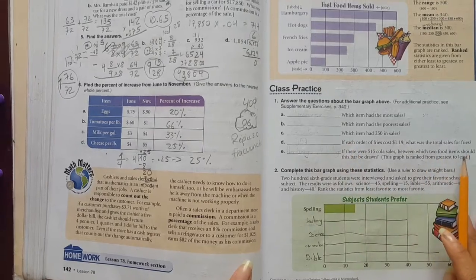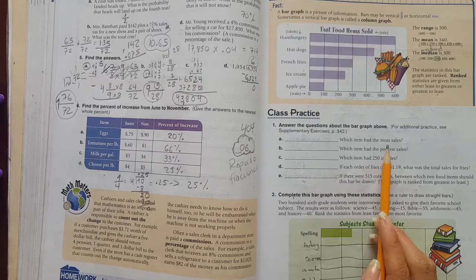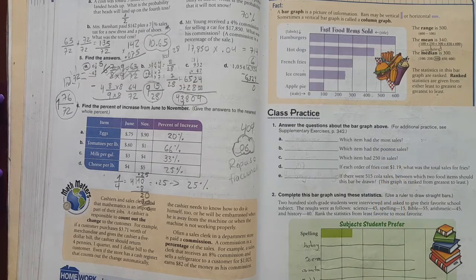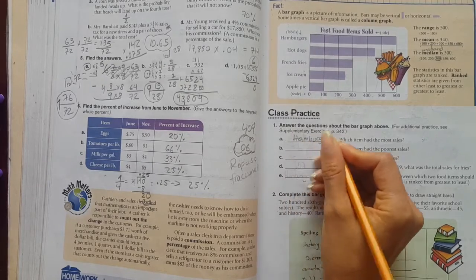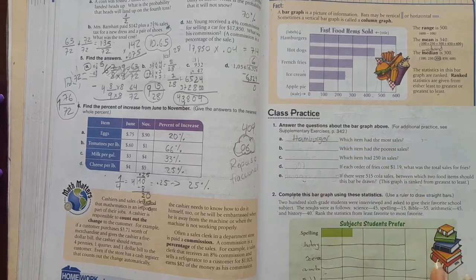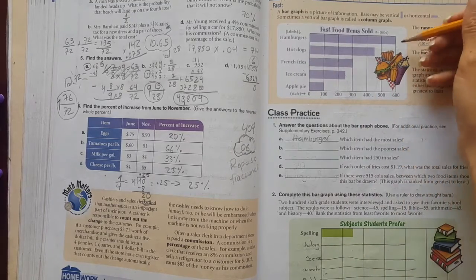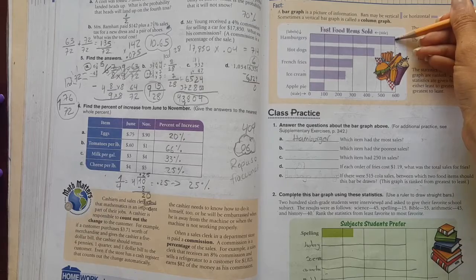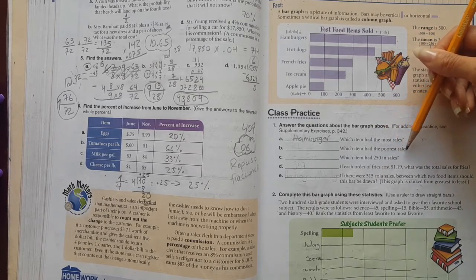In the number 1 says, which item had the most sales? ¿Qué ítem fue el que más se vendió? Which one do you think? Yes, hamburger. So write down hamburger. Can you see? Very good. Hamburger, si te das cuenta, fue el que más vendió. Llegó hasta 600. Right?